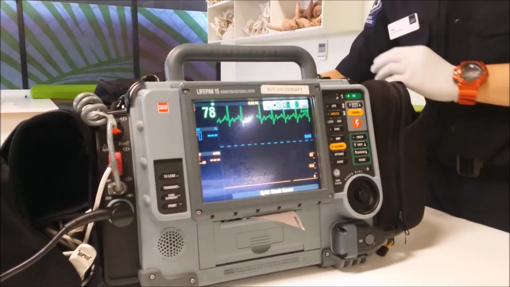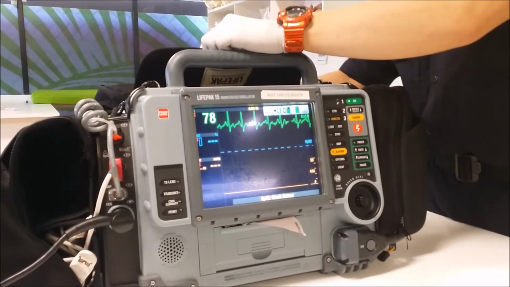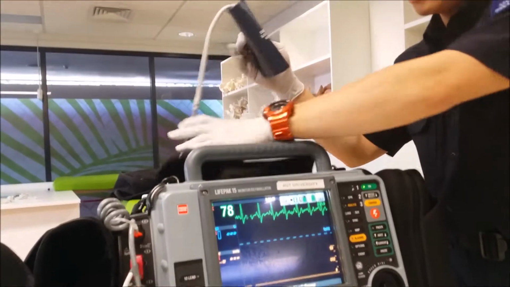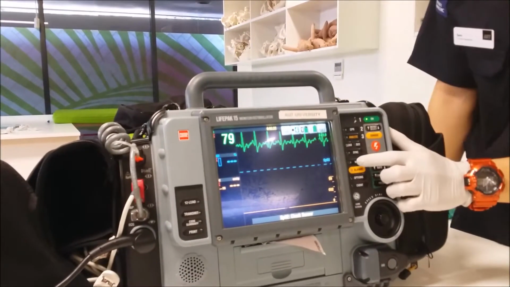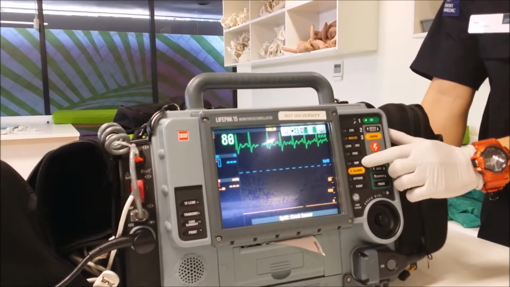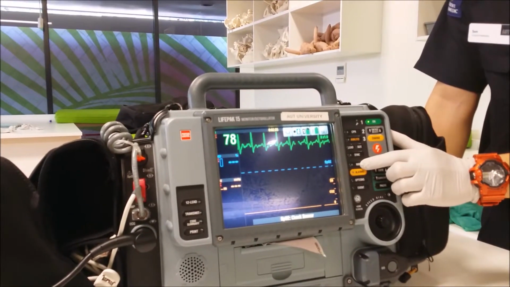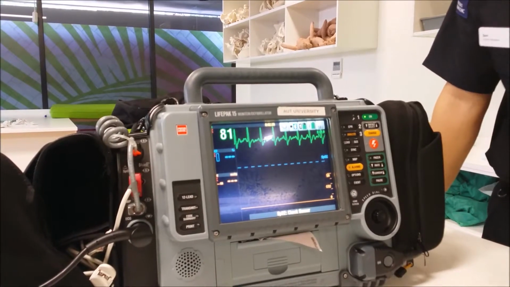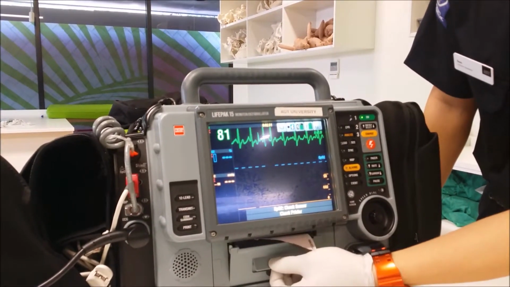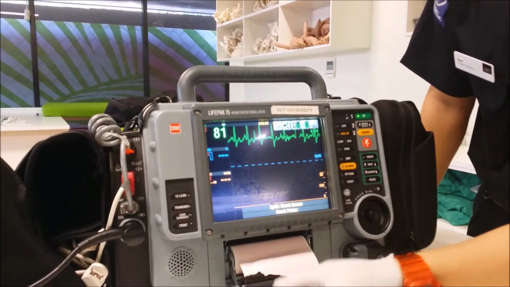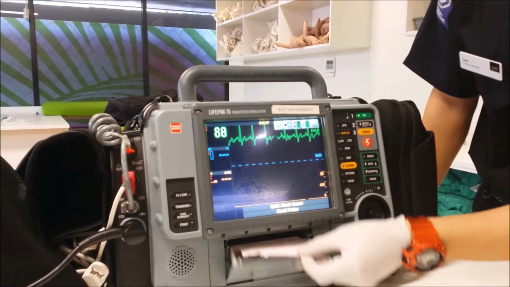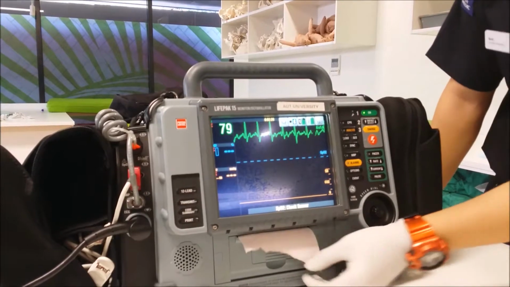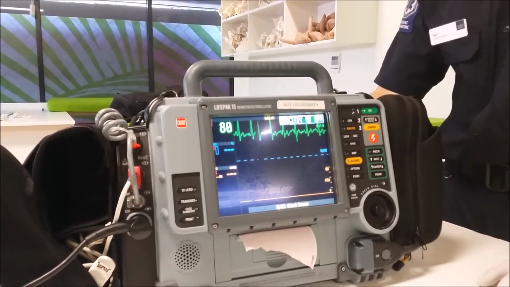And now your monitor will come with a blood pressure cuff, and you just attach that to your patient's arm, and you press NIBP, this button here, and it will read your blood pressure for you. We also want to check if there's enough paper in the LIFEPAK, so you just pull this little lever down, and yep, there's enough paper, so that's good. And if need be, there's extra paper at the back.